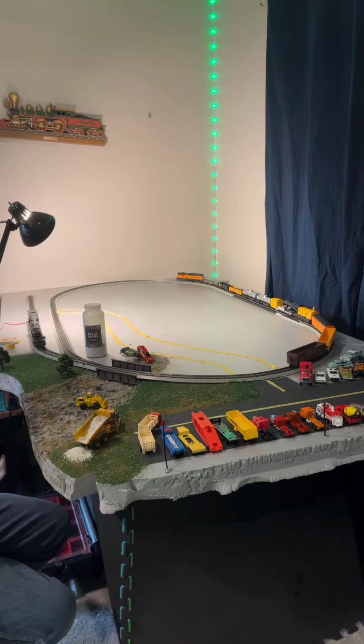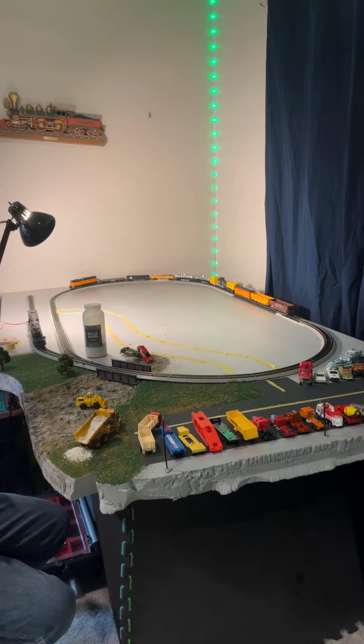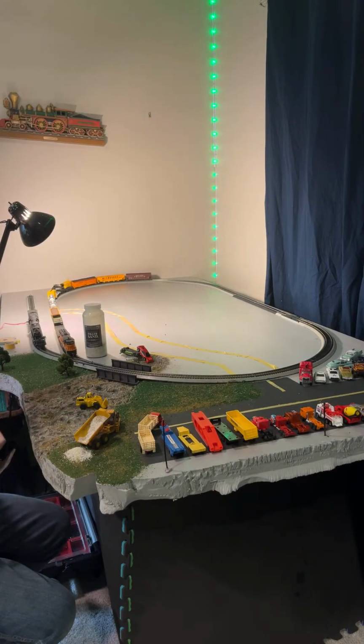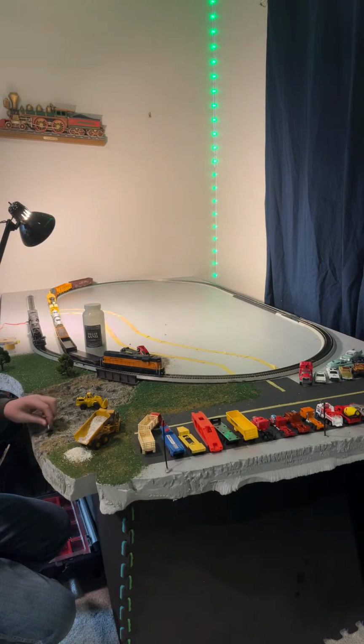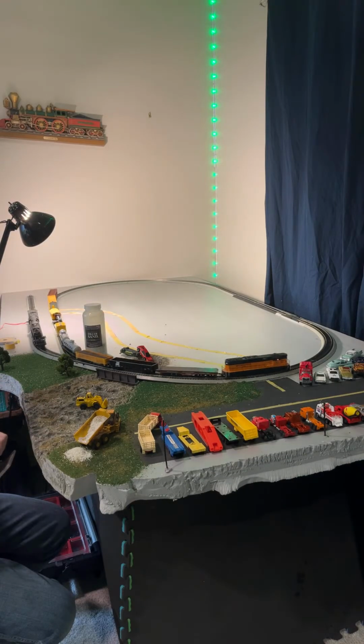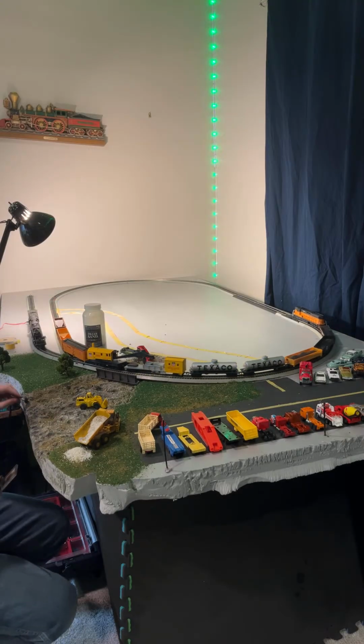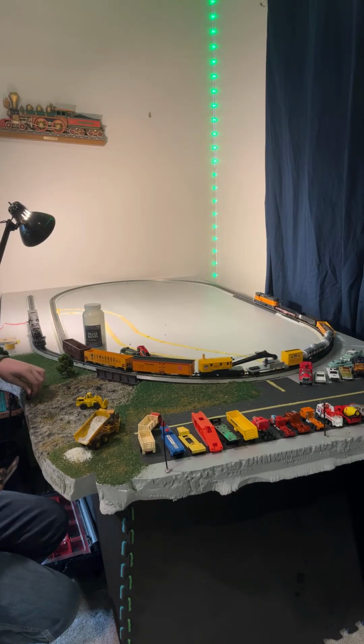I've seen buildings for like $100. For a single building, I could buy like 20 train cars for that price, and I'd probably take the 20 train cars over that, because most of the ones that are expensive like that aren't even worth it.